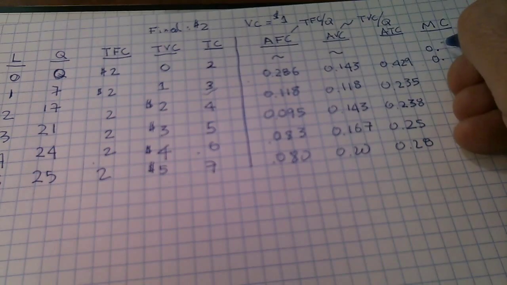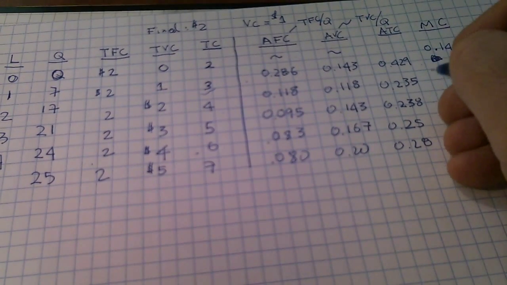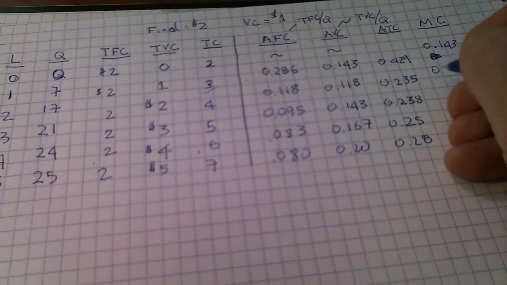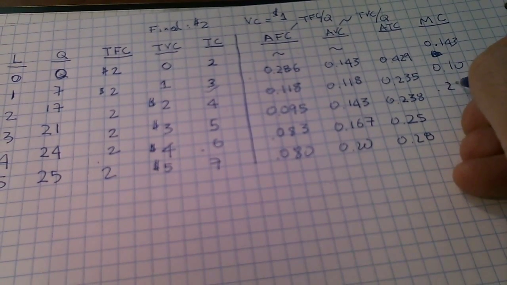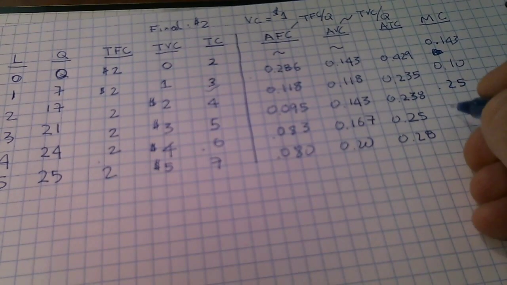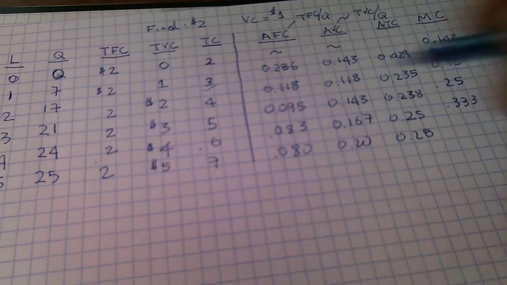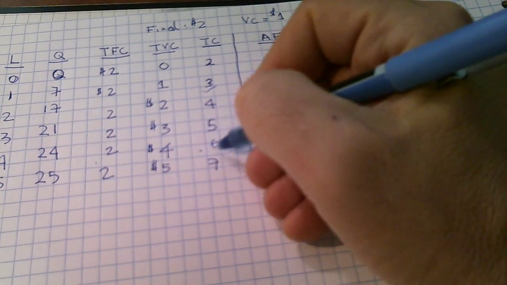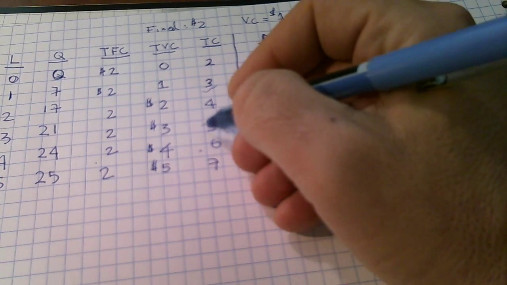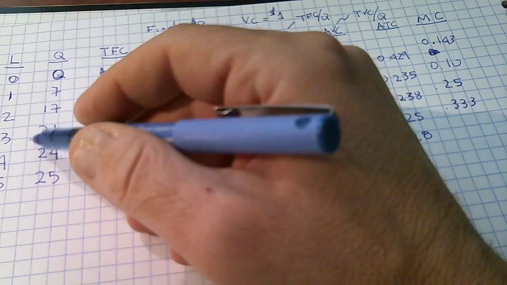So it will be 0.143, 0.1, 0.25, 25 cents, 33 cents, right? So here you have the total cost always increases by $1 in this example, and production would change by the marginal productivity of labor, right?